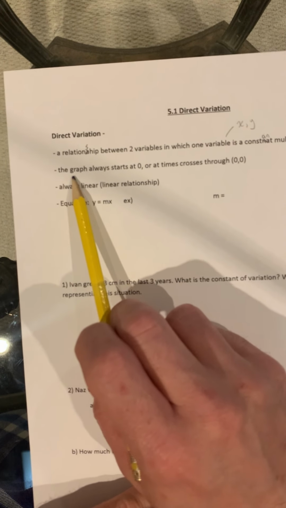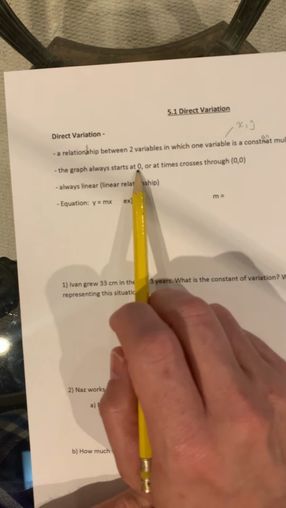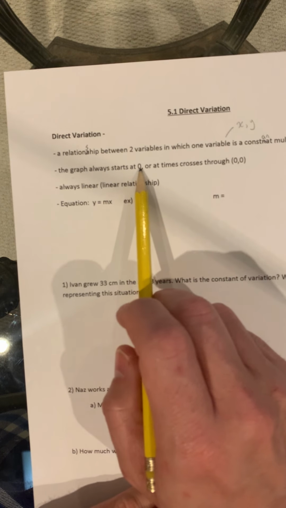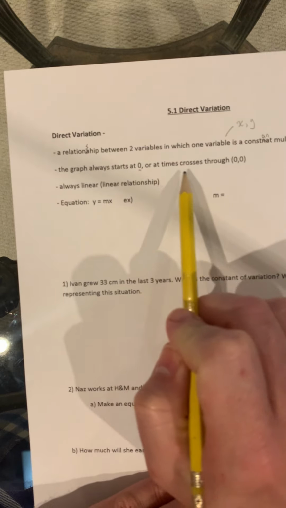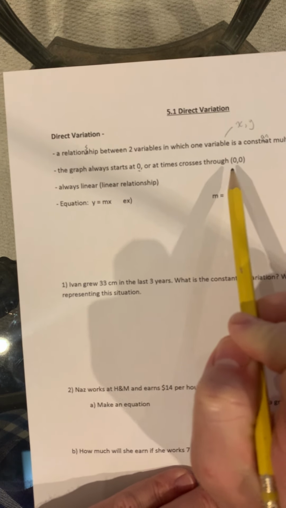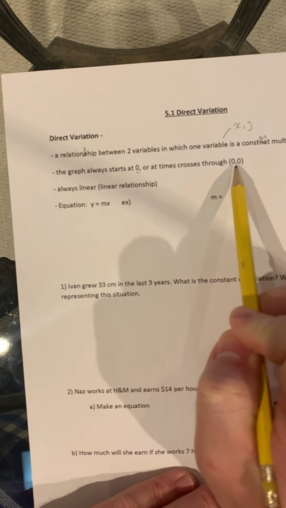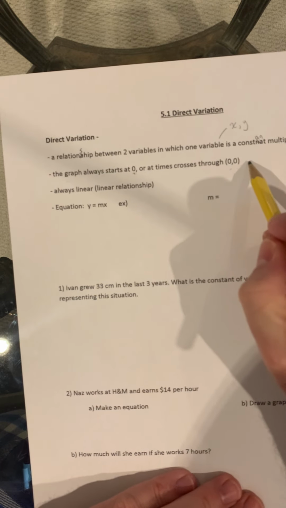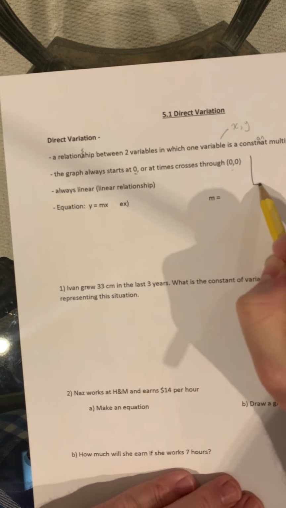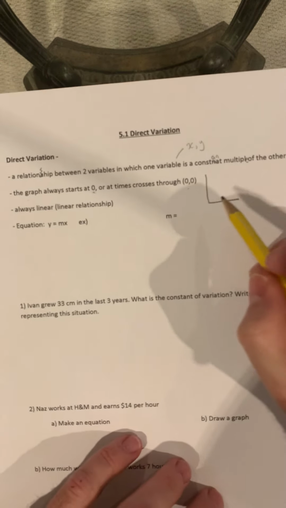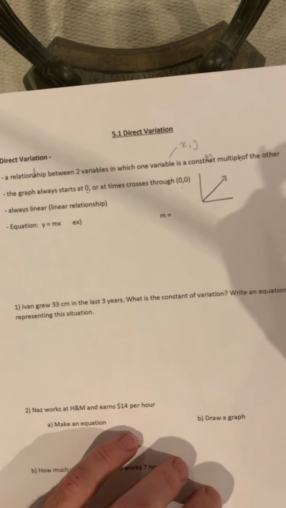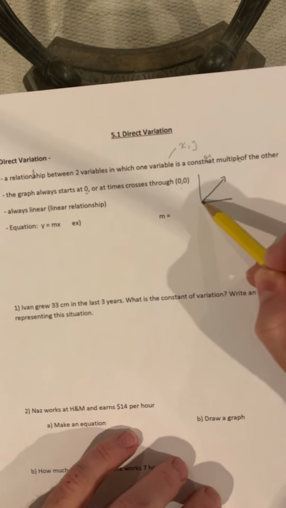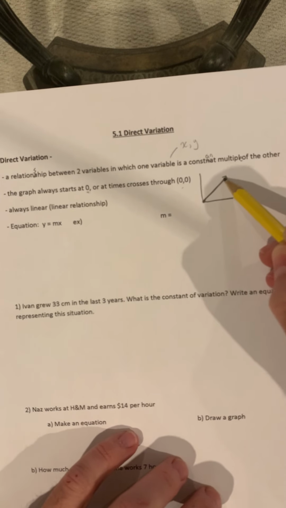The graph for direct variation always starts at 0. If it's just a regular one-quadrant graph, it will start at 0. If it becomes a Cartesian plane, which we haven't really touched on yet, it will go through 0, 0. In the example here, I have a graph that starts at 0, 0, and it has to go upwards to the right. You can't go down from here. It's always up towards the right.